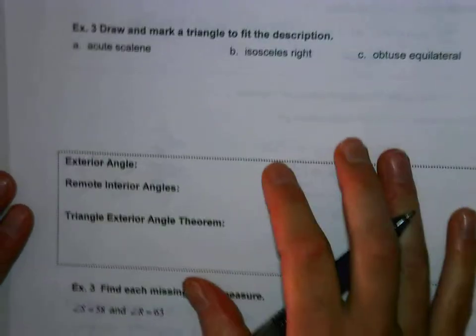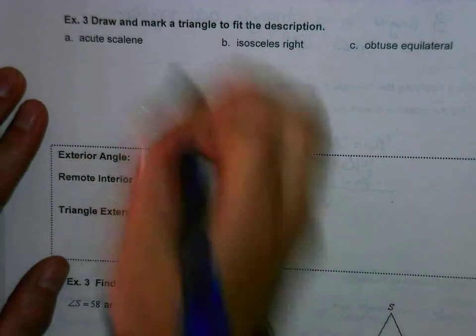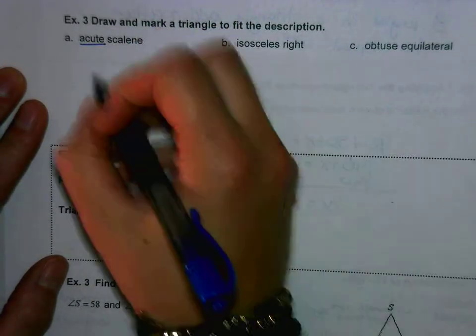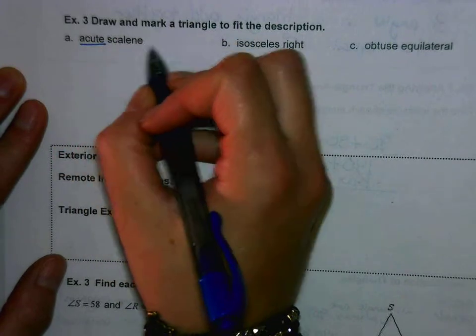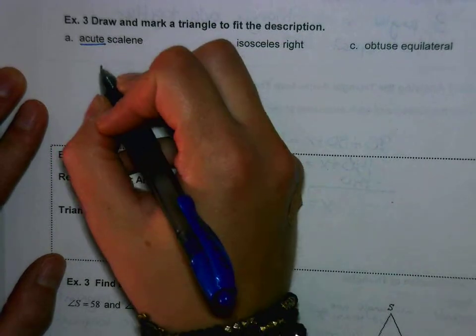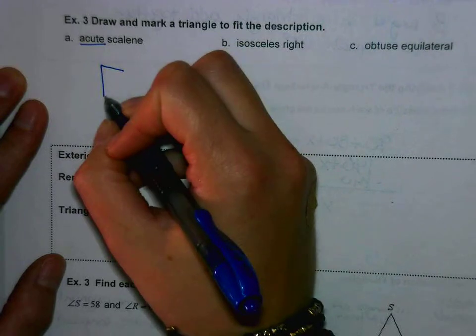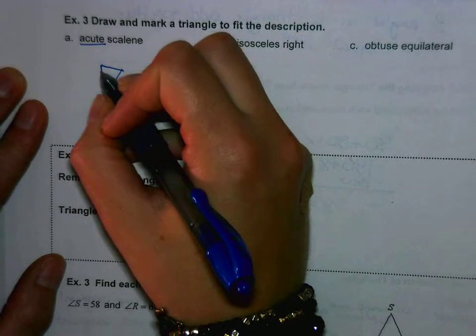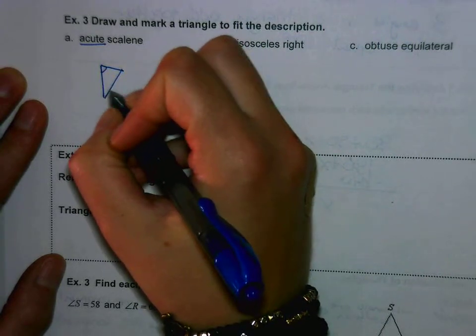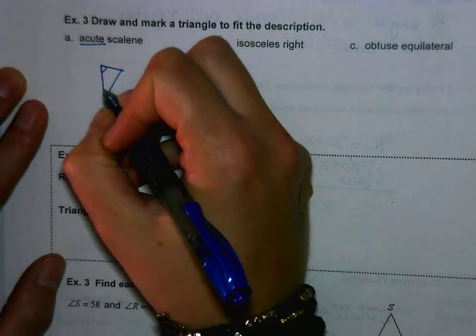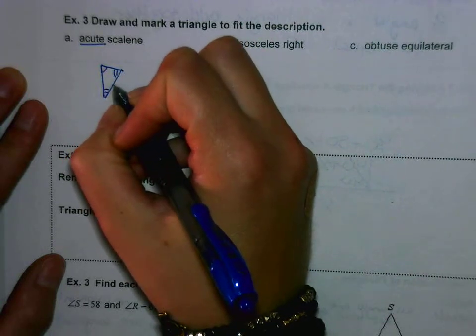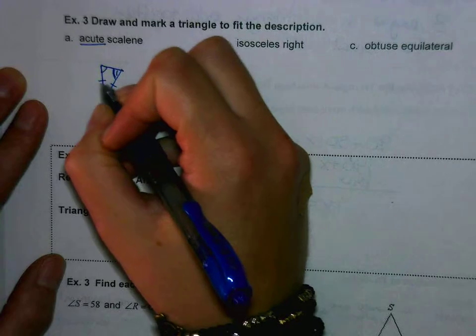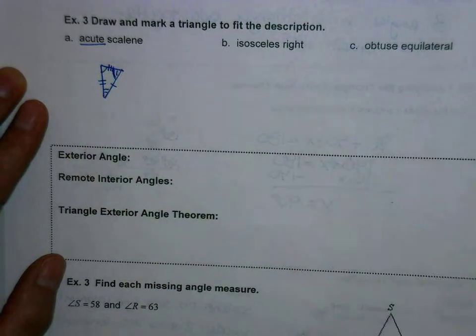Let's draw and mark a triangle to fit the description. We have an acute, so that means all angles are less than 90 degrees, and it's scalene, so no side lengths are the same. So if I draw this, all these angles are less than 90 degrees, and all of our sides are not congruent to each other.